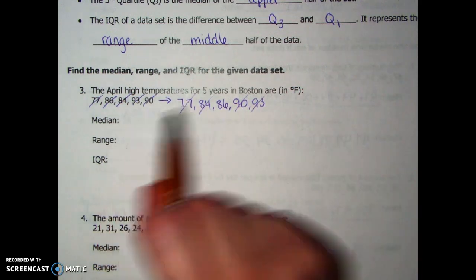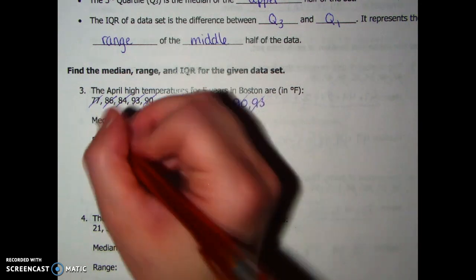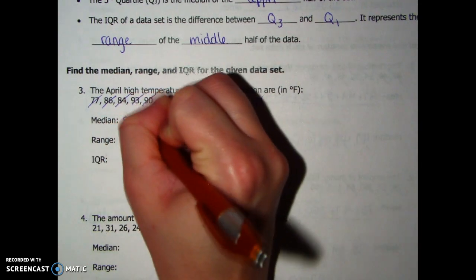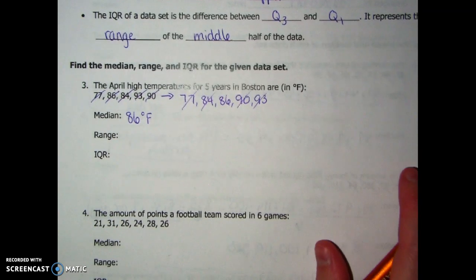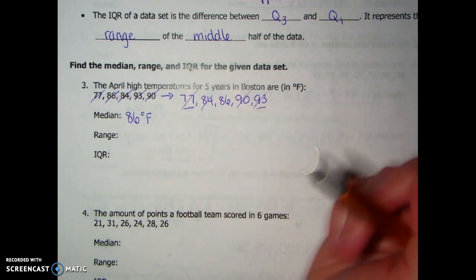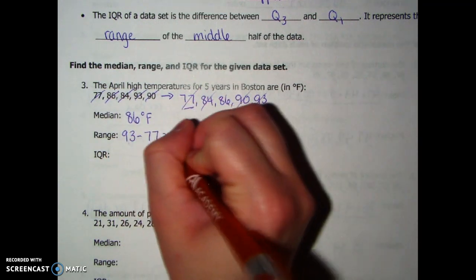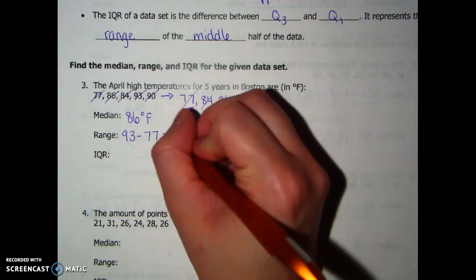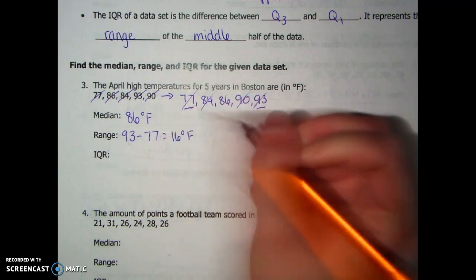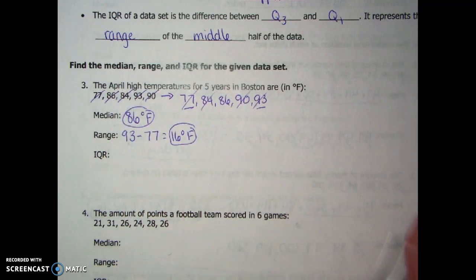And let's see, the April high temperatures for 5 years in Boston are, okay, so this is in degrees Fahrenheit. So this is 86 degrees Fahrenheit. Okay, so for range, you take the highest number and subtract the lowest number. So 93 minus 77, and that is 16 degrees Fahrenheit. Let me circle my answers here. So that means the range of numbers vary between 16 degrees from each other.